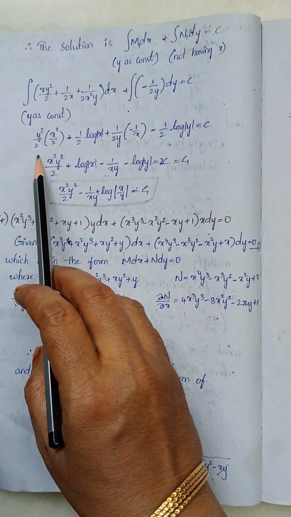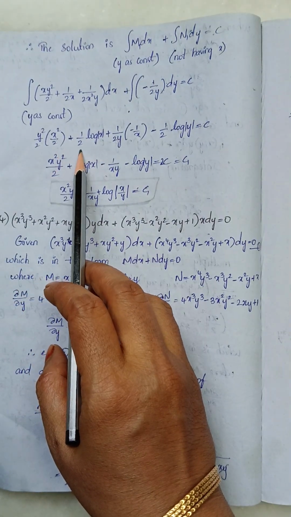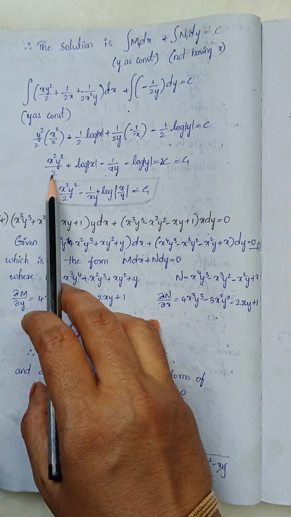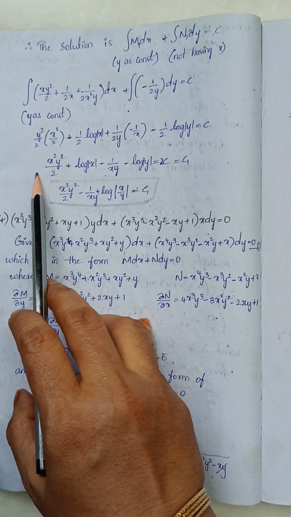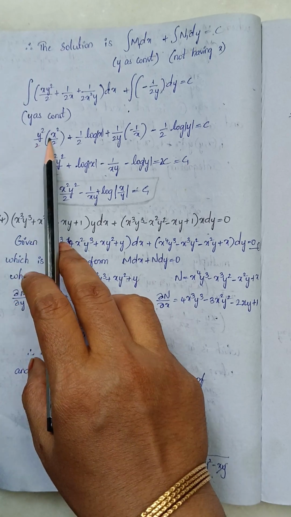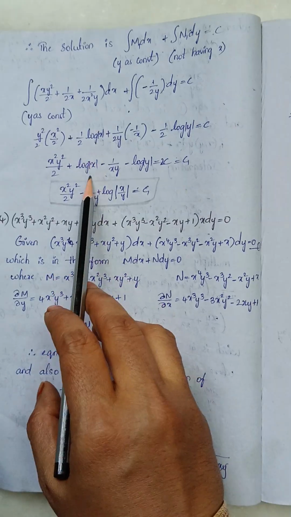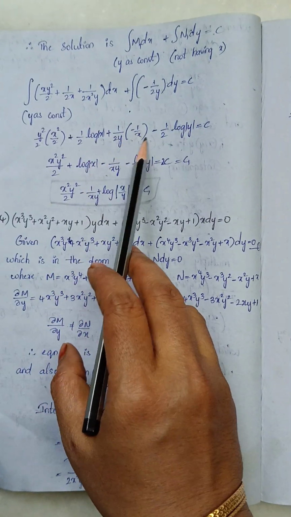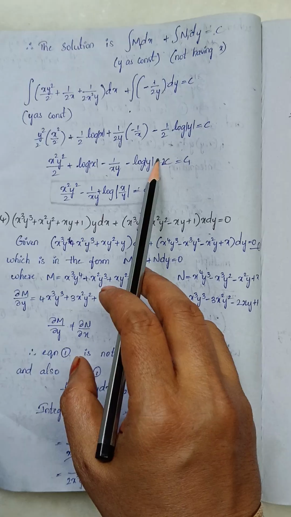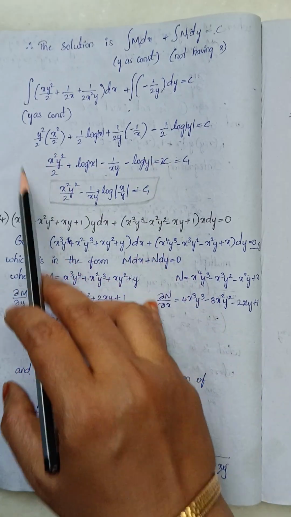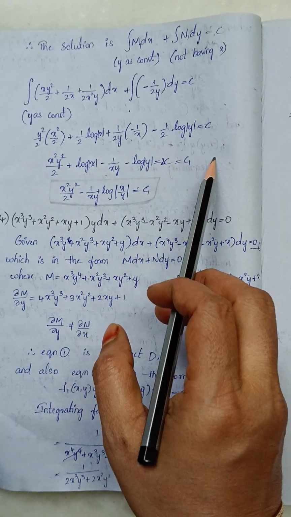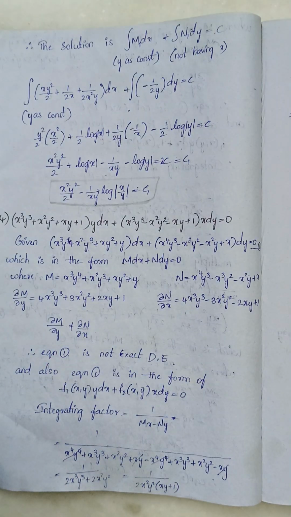Then simplify this by 4 here, by 2 by 2 by 2, so 1 by 2 take it common, then x square y square by 2 here, here log x, here minus 1 by xy, minus log y equal to c. By 2 take it to this side means 2c which is nothing but c1, which is the required solution for this.